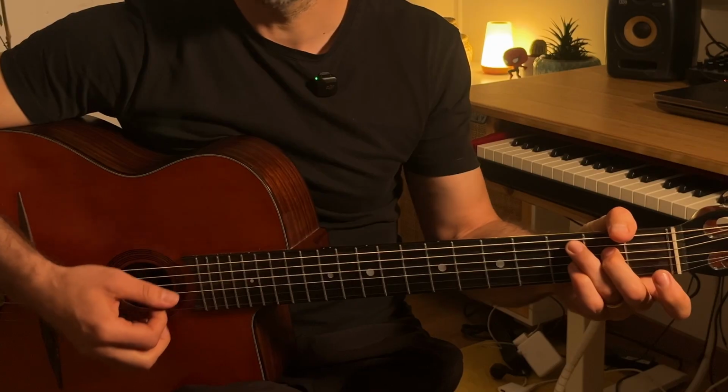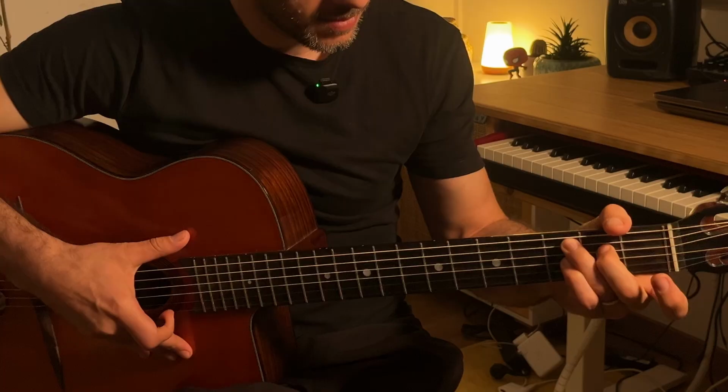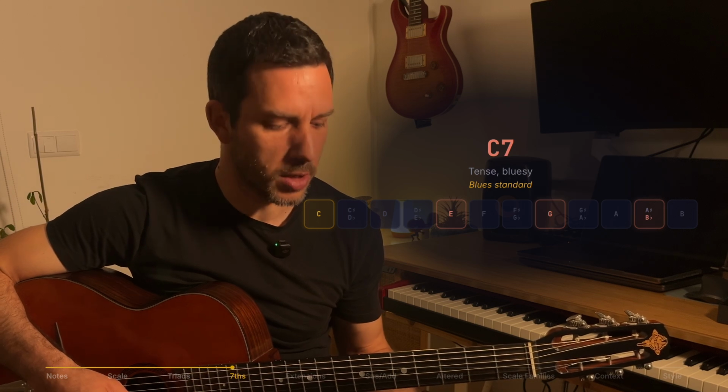C major 7: 1, 3, 5, 7. Warm, the opening of Misty. Lower the 7th a half step, you get C dominant 7, tense, bluesy, always pointing somewhere else.